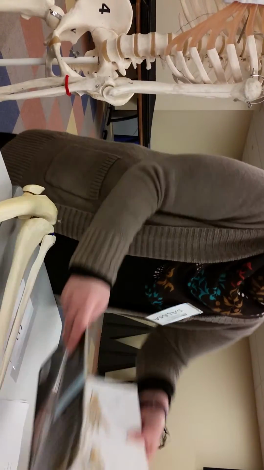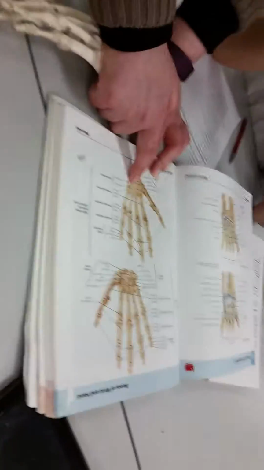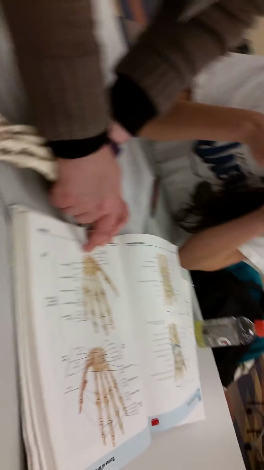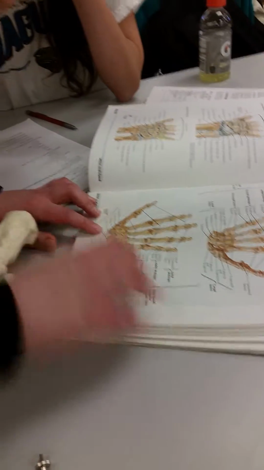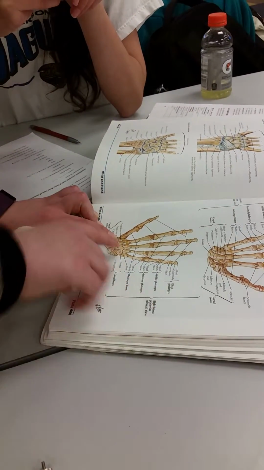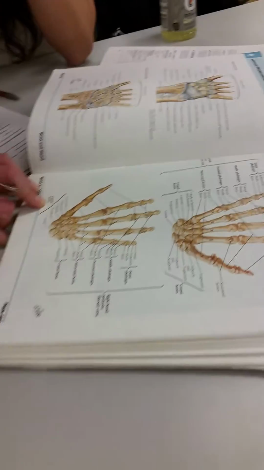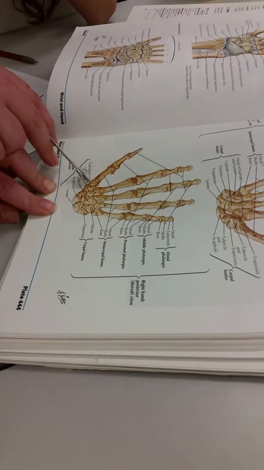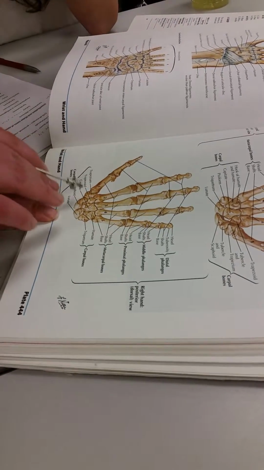There's 7. Okay. So here you have your carpal bones. You will eventually memorize them. You don't have to worry about them right now. And you have your metacarpals, and here is your saddle joint. So it's between your carpal bones right here and your metacarpal. So right here is your saddle joint.